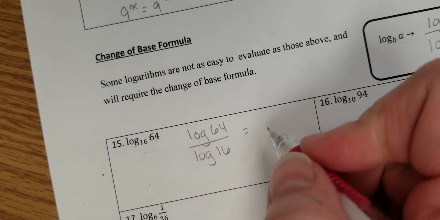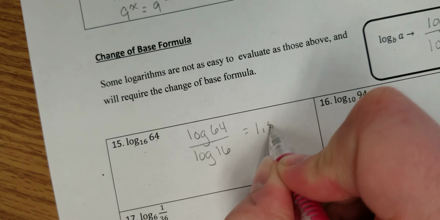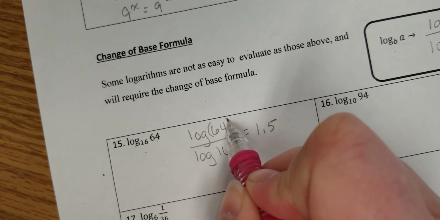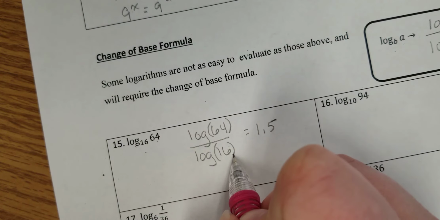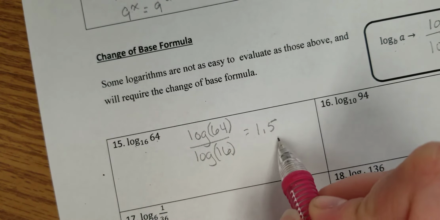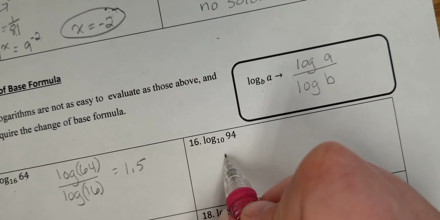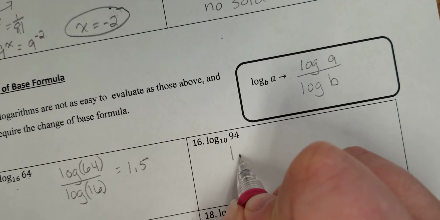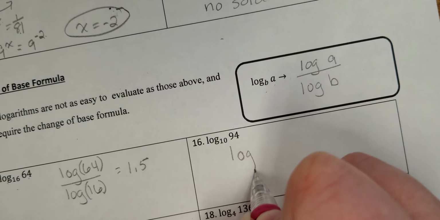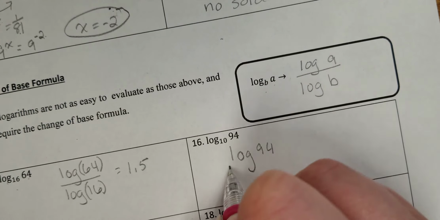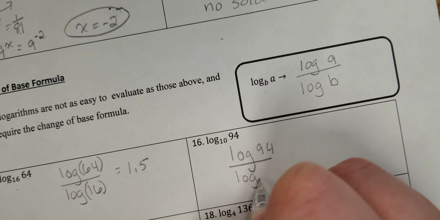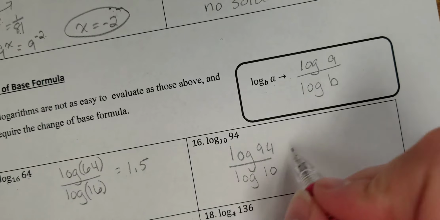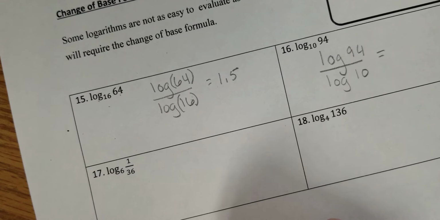Alright, so this one is 1.5. If you're using calculators and Desmos, make sure you put parentheses around these numbers, or else you're not going to get the correct answer. For these ones, we'll just set them up, and then you can type them in a calculator on your own. So this one becomes log of 94 divided by log of 10. And then we'll come back to that in a second.